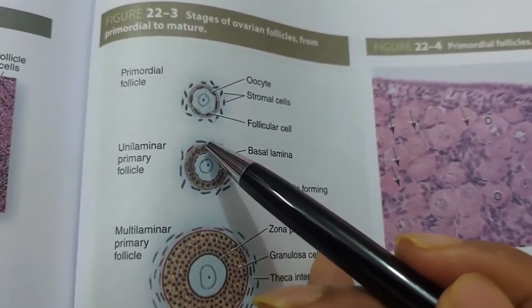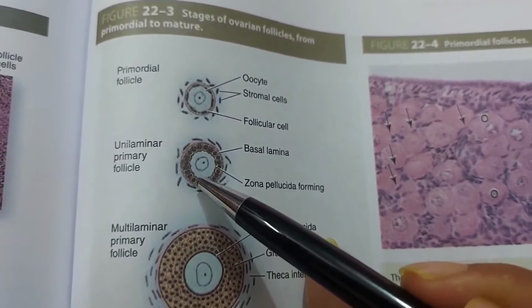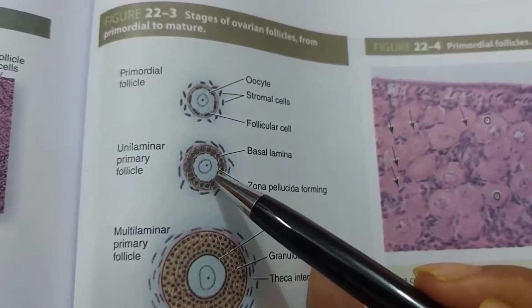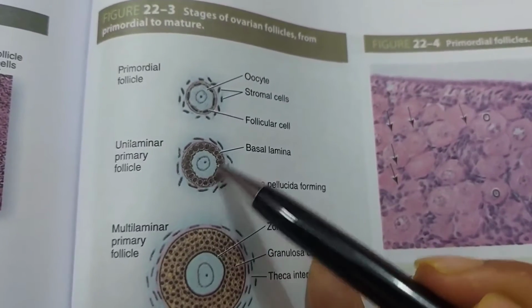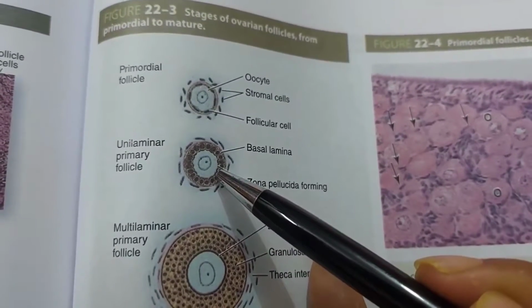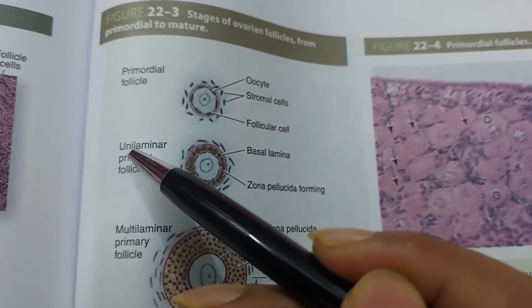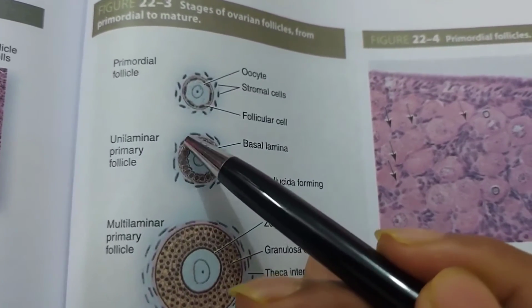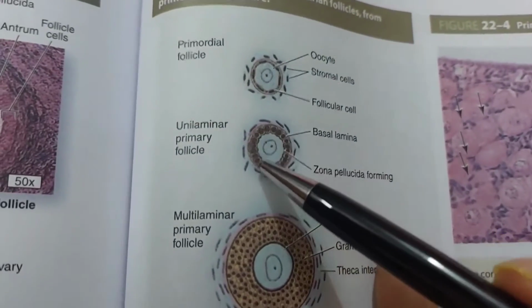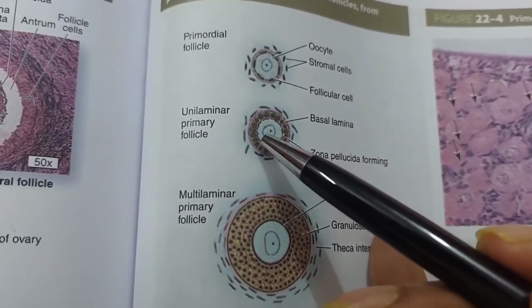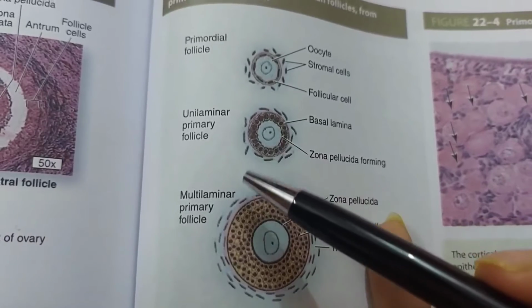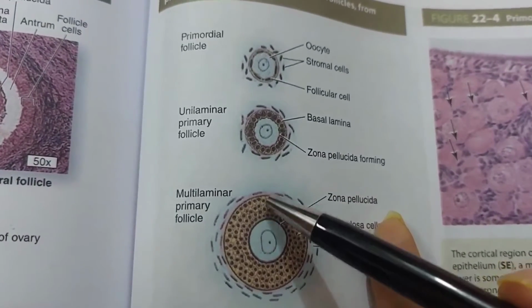With time, the follicular cells that surround the zona pellucida proliferate. Here we see a single layer of the follicular cell, and this is known as the unilaminar primary follicle. This layer of follicular cells now proliferates to form multiple layers.